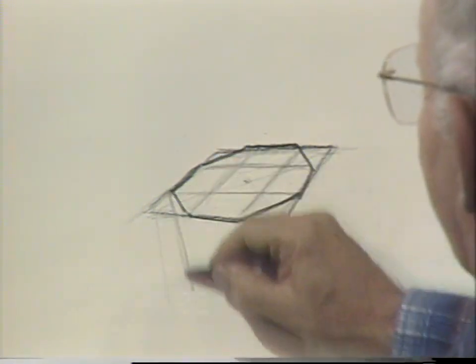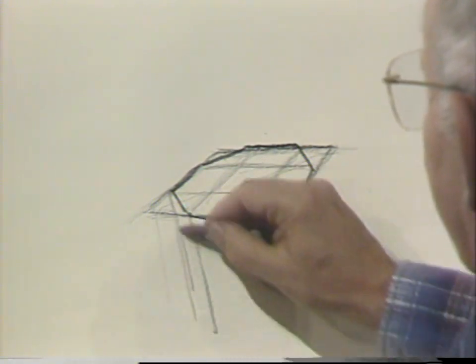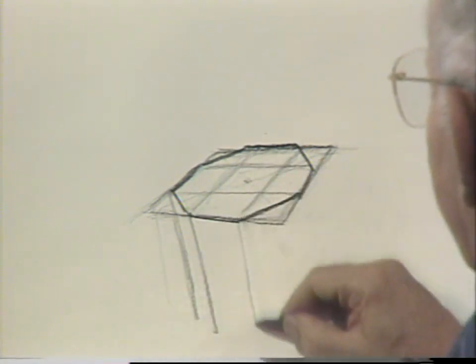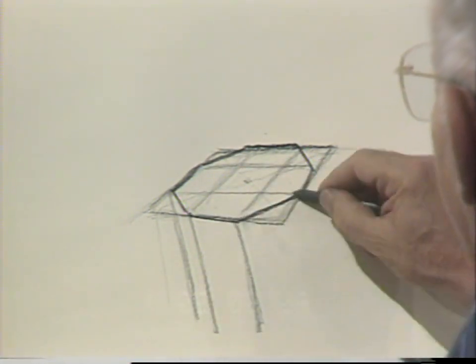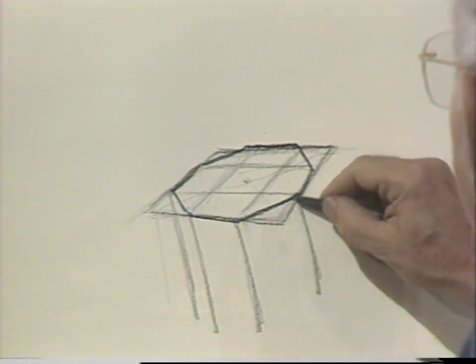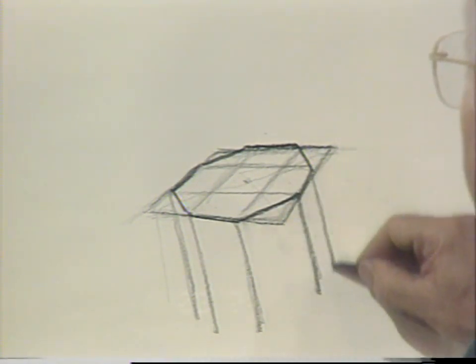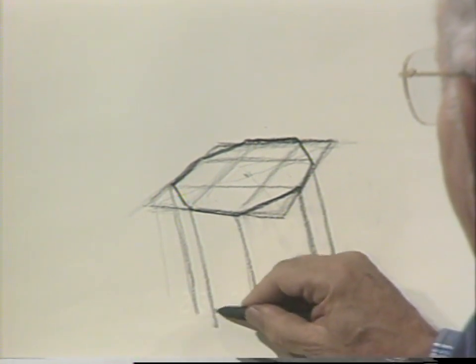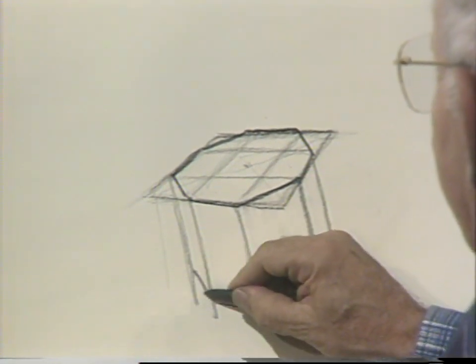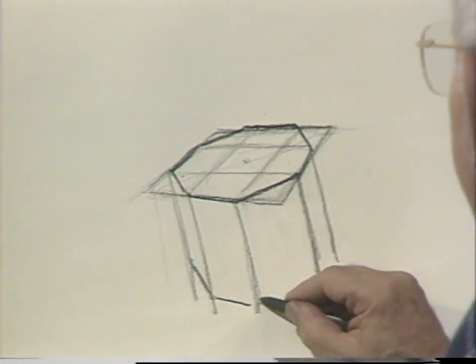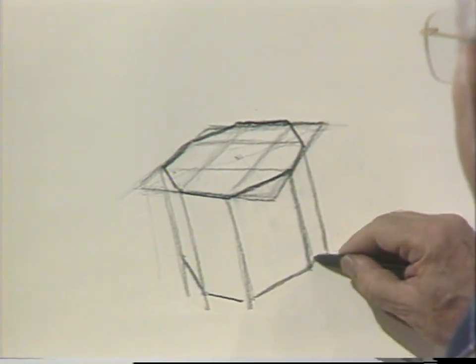Now when I draw the vertical lines, they're all parallel, no perspective to them. And I cut a base here. I'm looking at my opposite top lines.